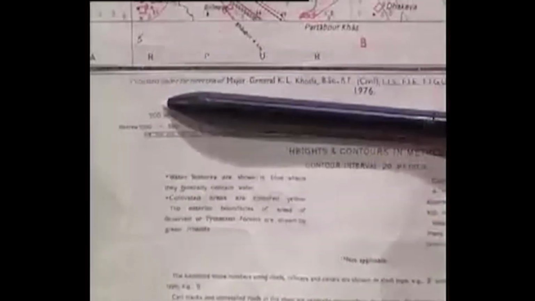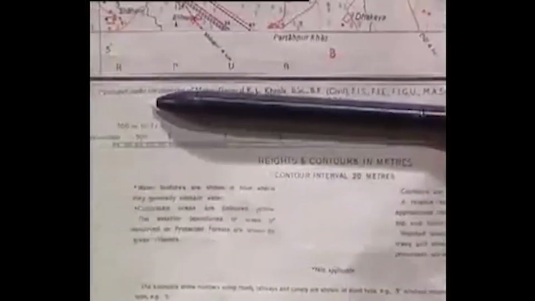But the graphical scale can still be used. So because of that purpose, we have the graphical scale here. Similarly, when this map was produced, who was the Surveyor General of India? Because the map is produced under the direction of Surveyor General of India. So the name of the Surveyor General of India is also written there.